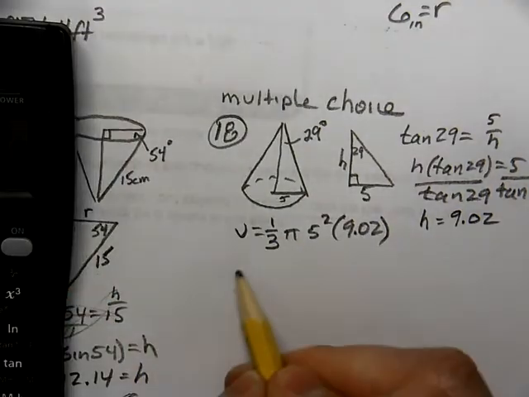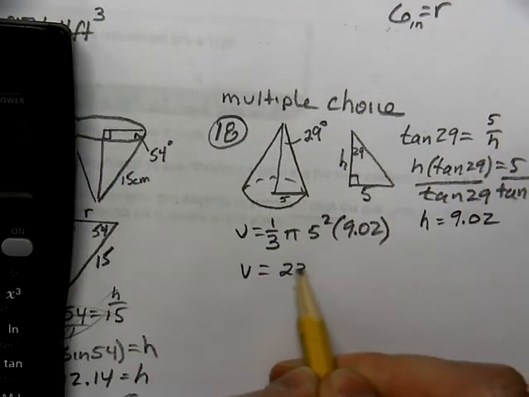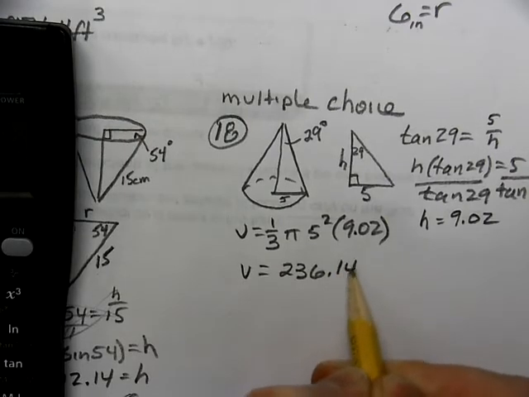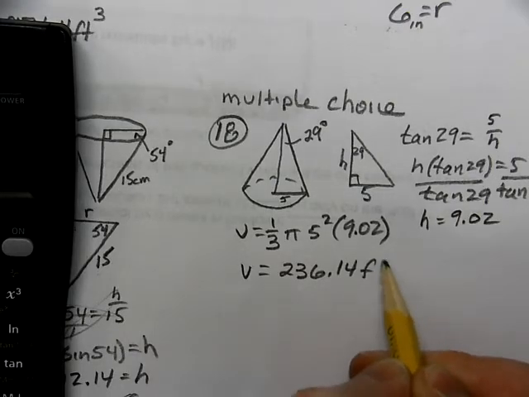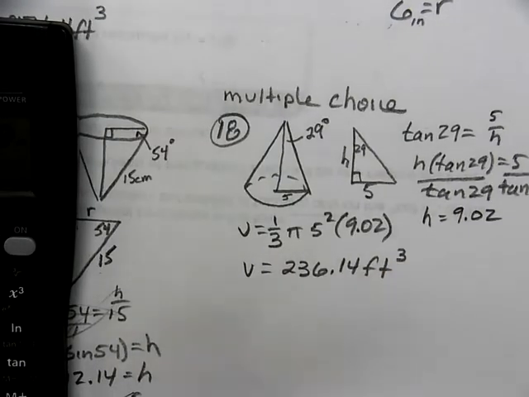That comes out to be 236.14. These units are feet cubed.